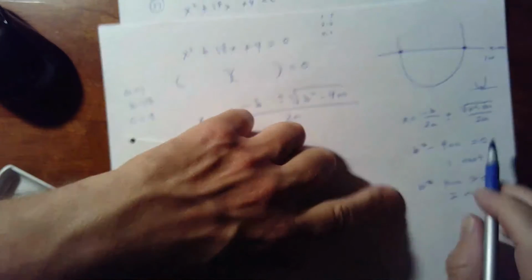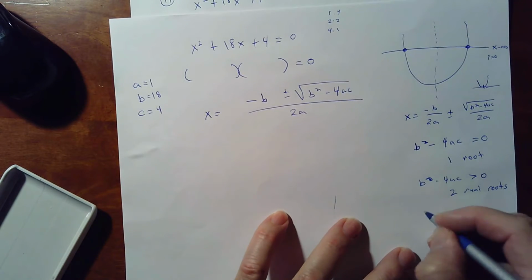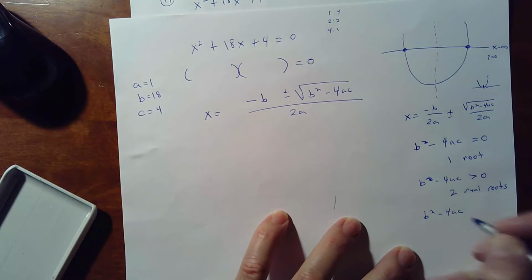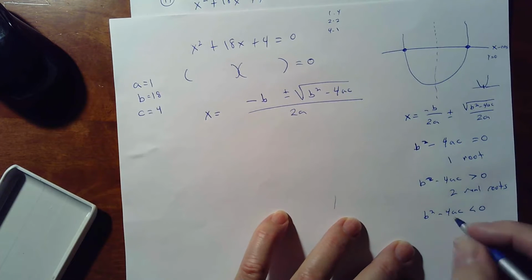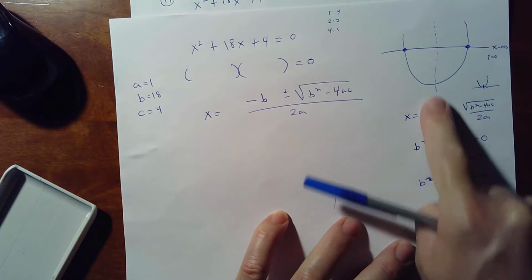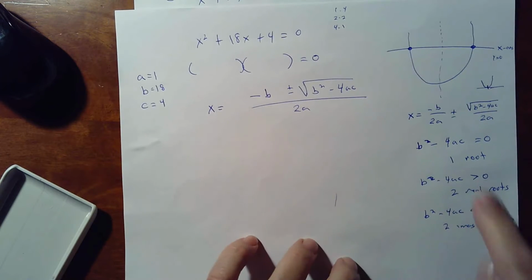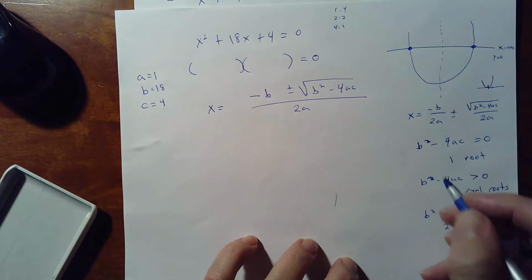In mathematics, it's called an imaginary number. When b squared minus 4ac is less than 0, we get 2 imaginary roots. Because it generates a value, we still have this plus and minus, so there are 2 different ones. So our options are 1 real root, where it touches the x-axis.